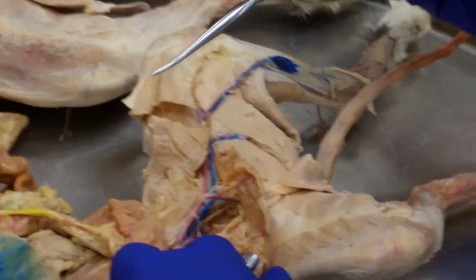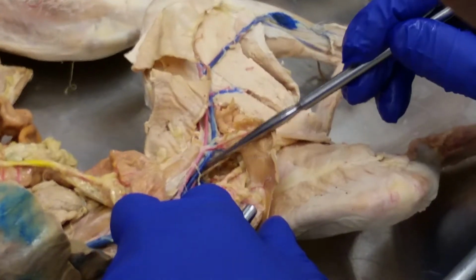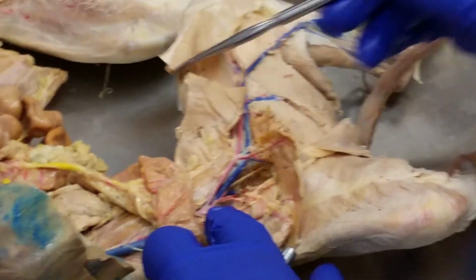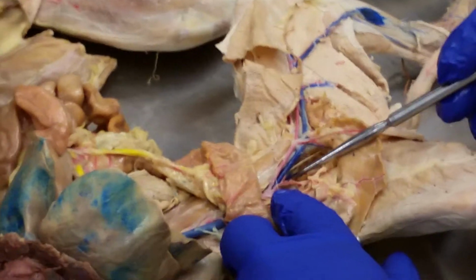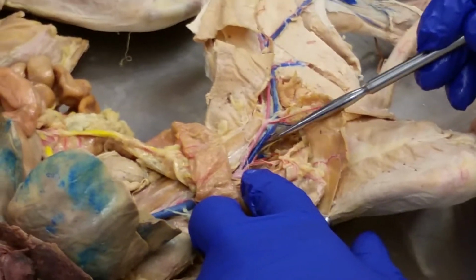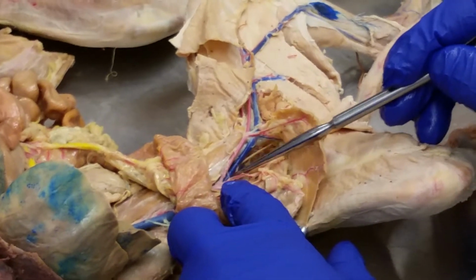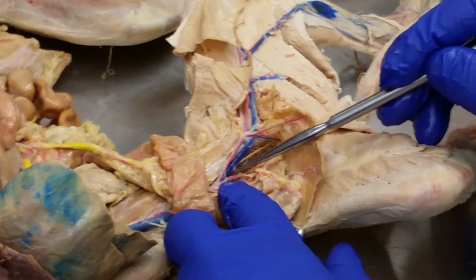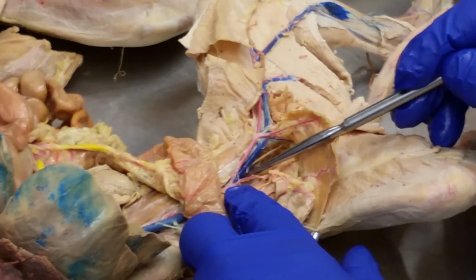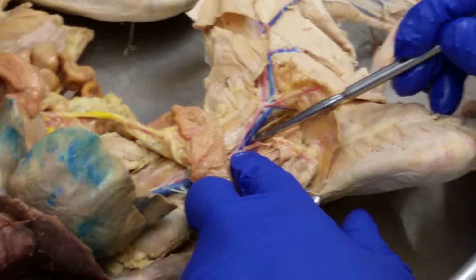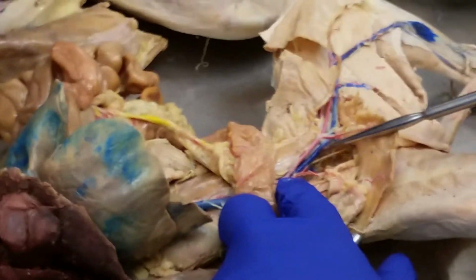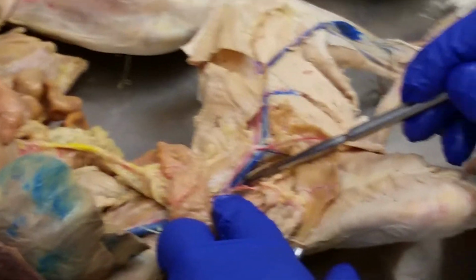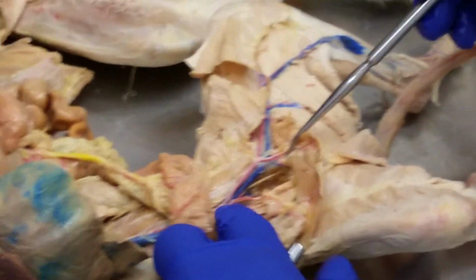Okay, and then after the split here of the internal iliac vein, this now becomes the external iliac vein. So if I put a pointing arrow to this, you say common iliac vein. After the split, you say external iliac vein, internal iliac vein.